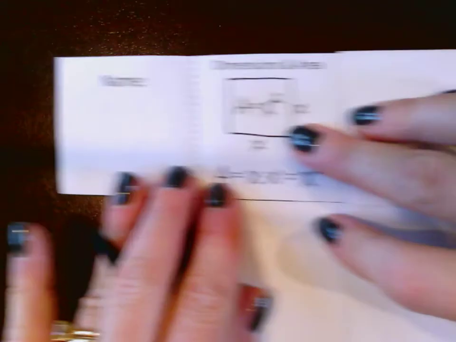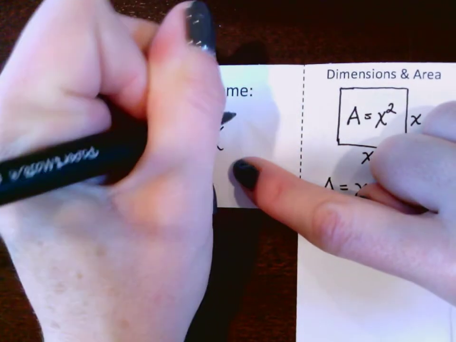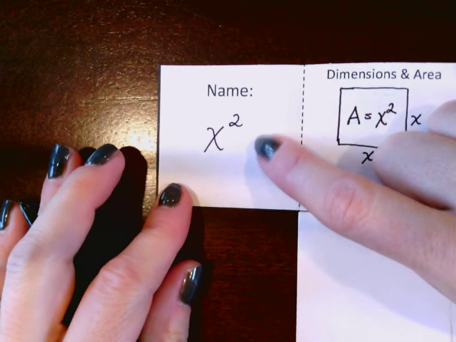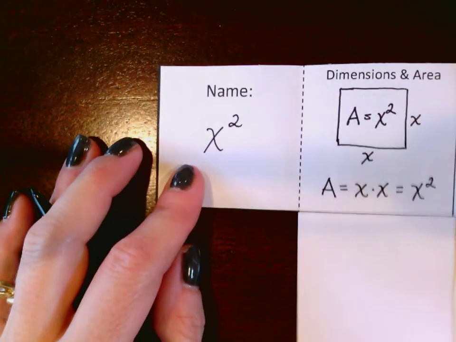And now we'll go over to the name. So we name the piece by its area. So the name of this piece, the big blue square, is x squared. That's why we say squared when we see a little 2, because it correlates to the area of a square.